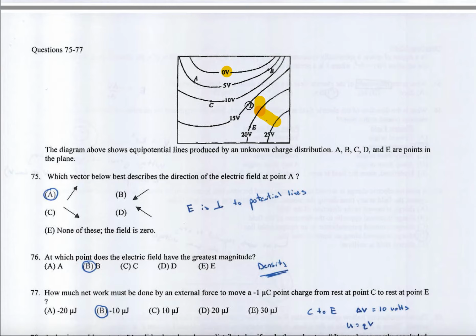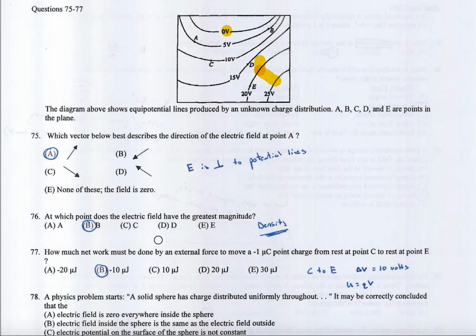Electric field at D is like that direction. B is that way, right? Always down voltage and perpendicular. So at A, it's going to go perpendicular to A, so it's going to go that way, which is why that's right. Which electric field is the greatest in magnitude, right?